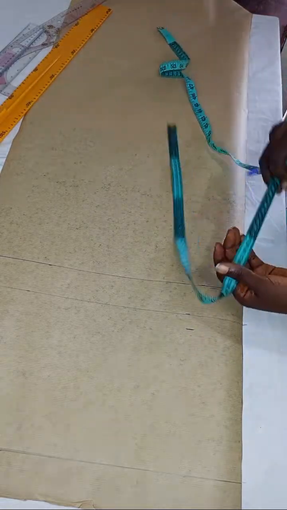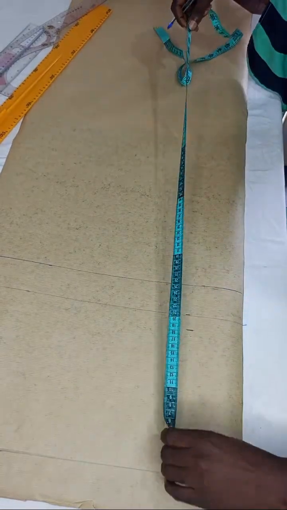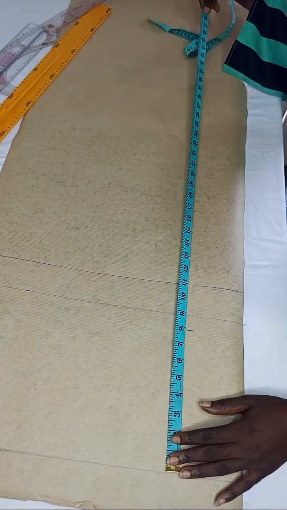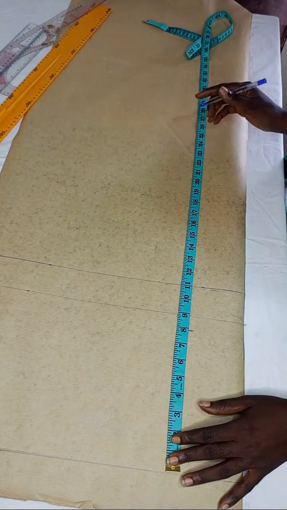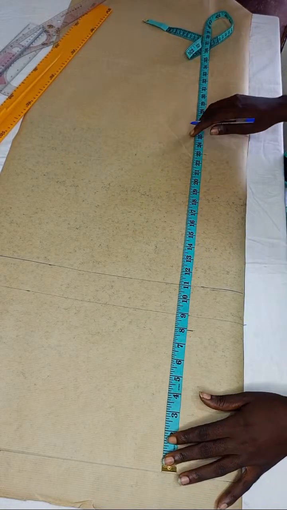We are going to measure the waist to knee. And the waist to knee here is 23. So we have our knee line here.